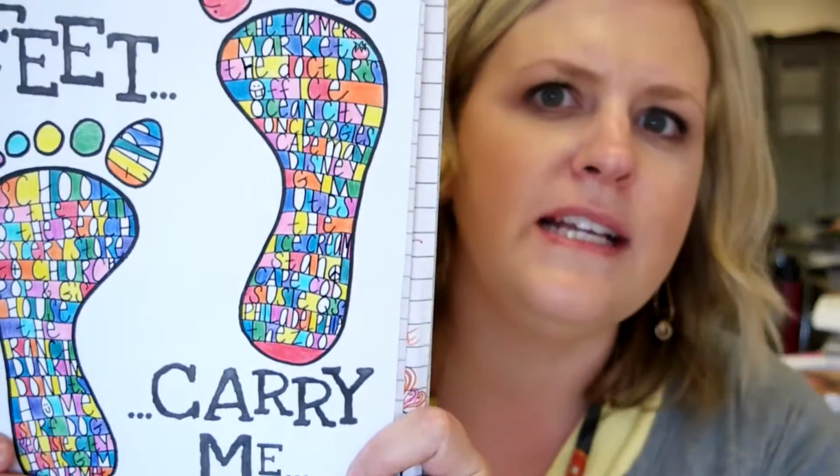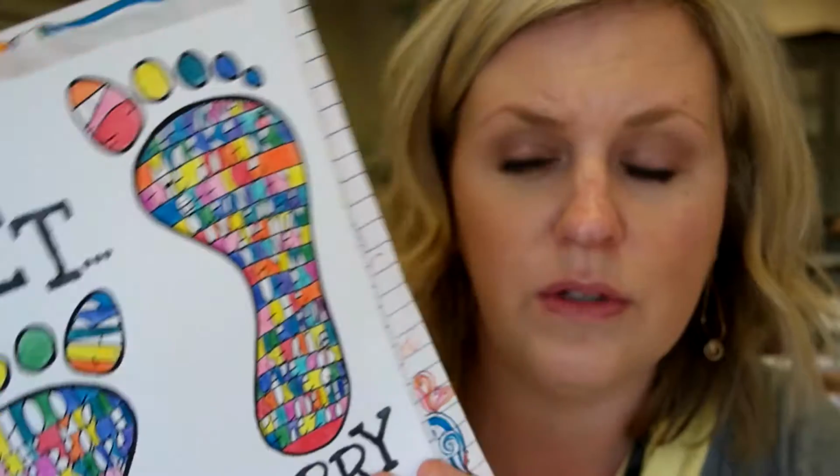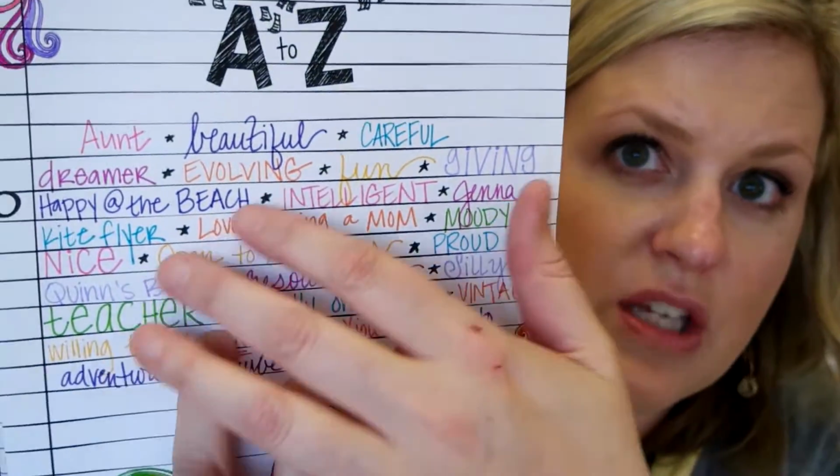My feet carry me, so places where your feet take you in your day or have taken you in the past. Me from A to Z, which is just different words that represent you using all the letters of the alphabet. So these are some of the lists that we put in our notebooks. And like I said, we do this pretty much for the whole month of September and October. And it gives kids plenty of writing material really for most of the year.